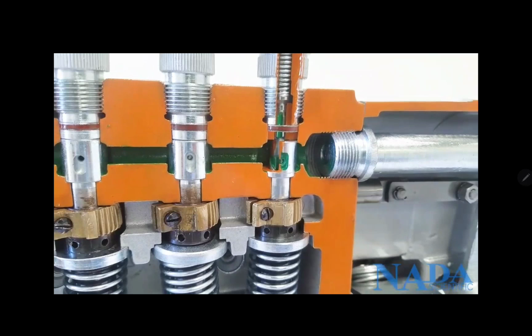So, you see the barrel, the outer part is the barrel, and you see the plunger inside moving up and down. Okay? This movement up and down pressurizes the fuel, and pushes the fuel upward to the delivery valve and to the high pressure lines to the injectors. Okay?